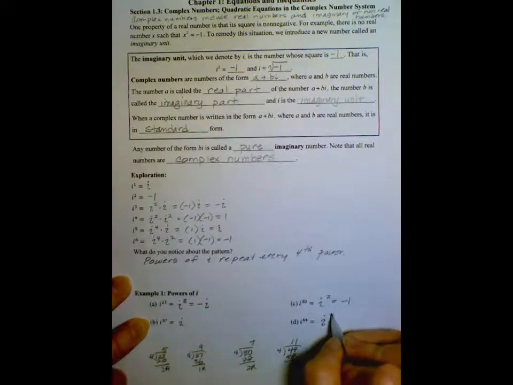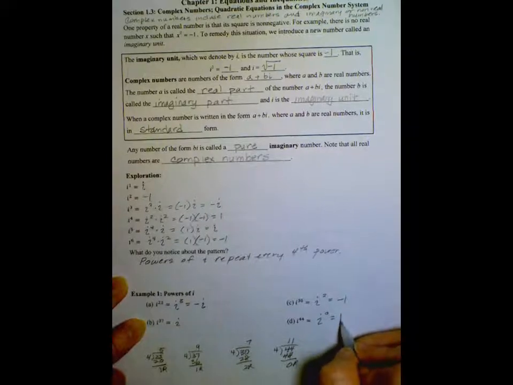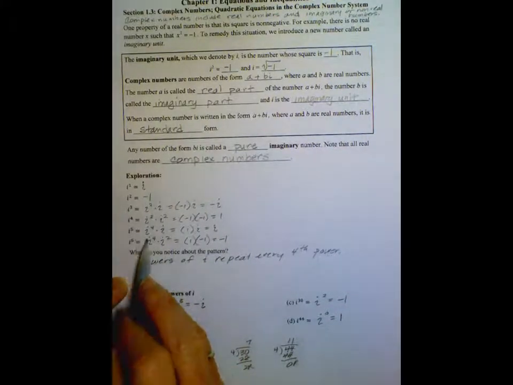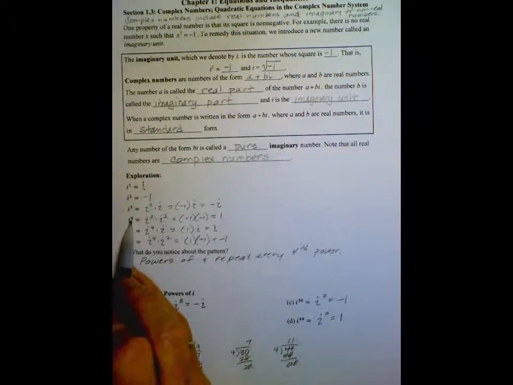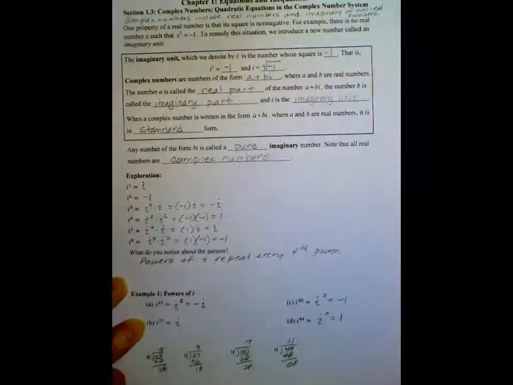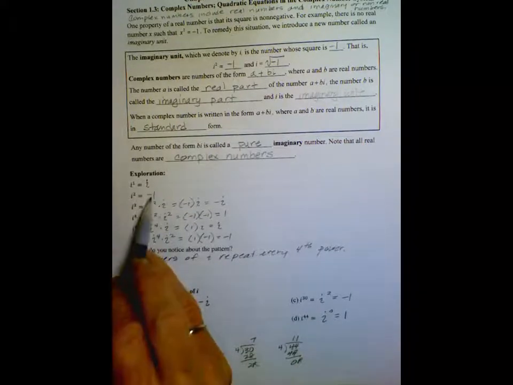So what's i to the 0? What's any number raised to the 0? Any non-zero number raised to the 0? It's 1, right? So that's where we had our 1 right here. When we divide 4 by 4, we have no remainder, right? Okay, so that's the trick for doing any power of i. Divide the power by 4, and then raise i to that remainder, and it's either going to be 1, 2, 3, or 0, and you know your pattern there.